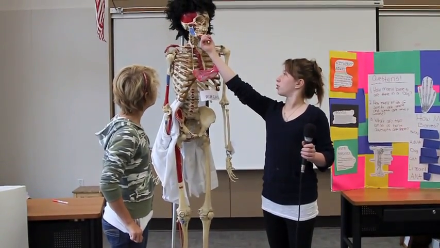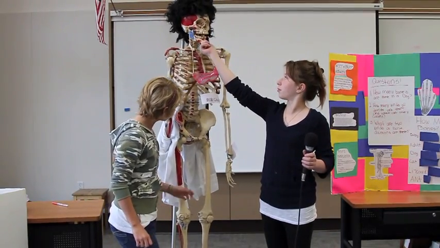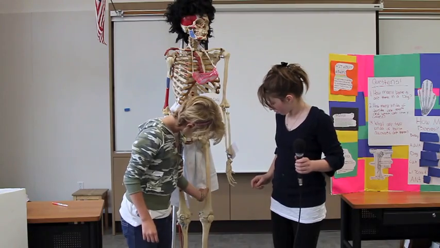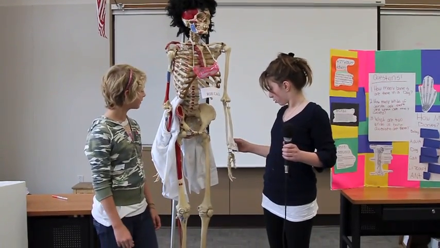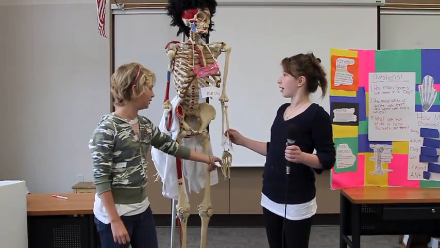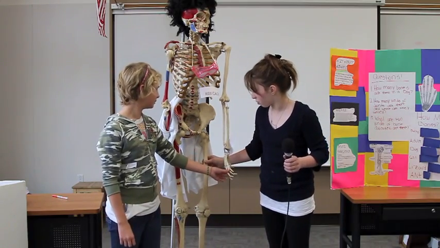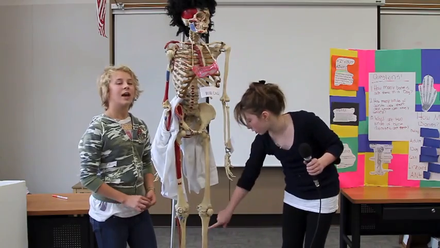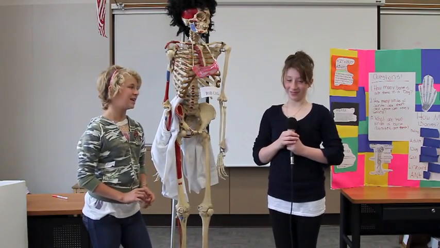The lower jaw joint, so you can move. And then there's the humerus right here. And your fingers. This is the femur. This is the femur. And this is the humerus. Okay. Tibia, femur. Okay. Thank you for listening.